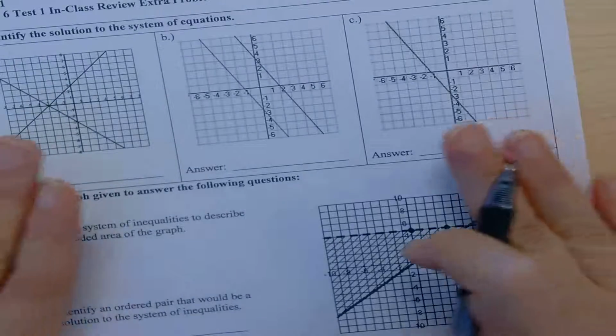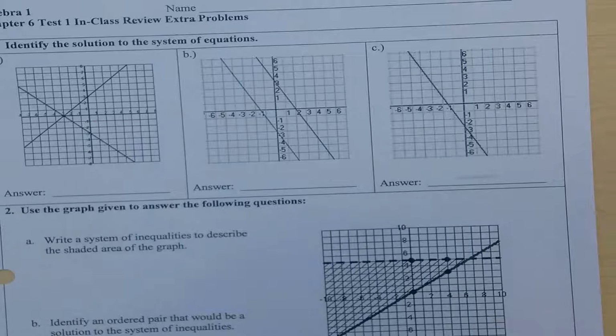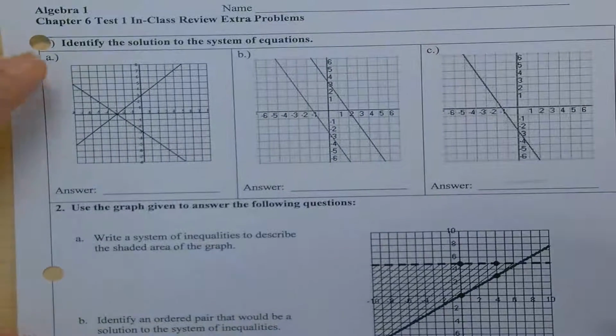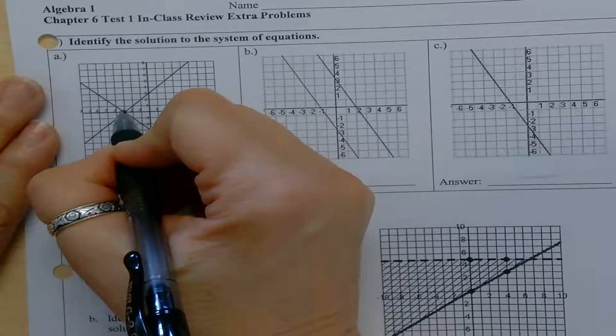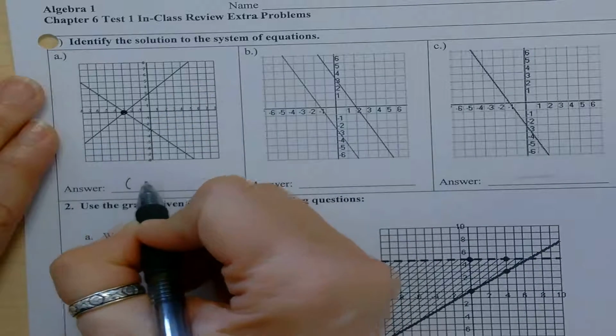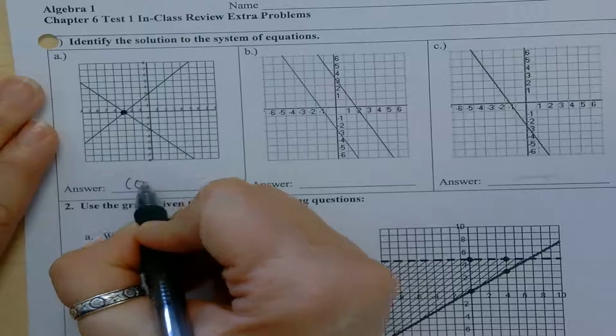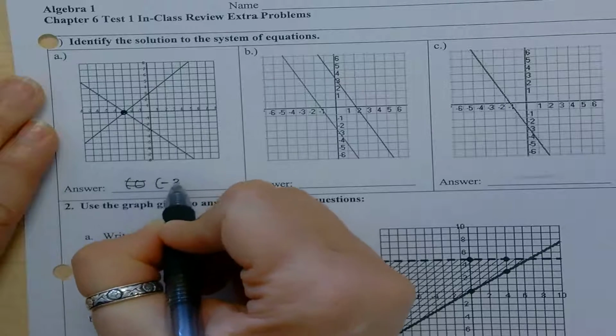Now, I'm also going to do the extra review here. These are questions on the test because we crossed number 17 out. I want to make sure you know how to do these. So it says identify the solution to the system of equations. The solution is right here. And that solution is 0, negative, no, wrong. It's negative 3, 0.